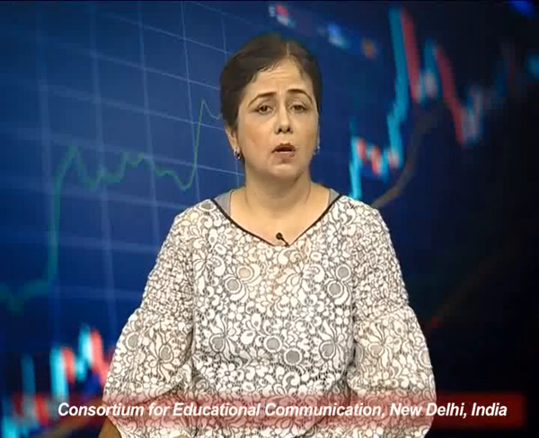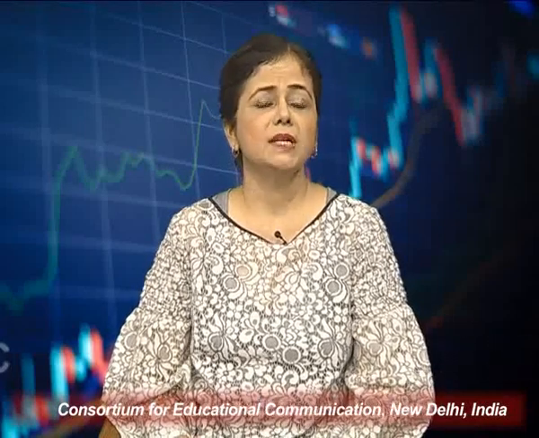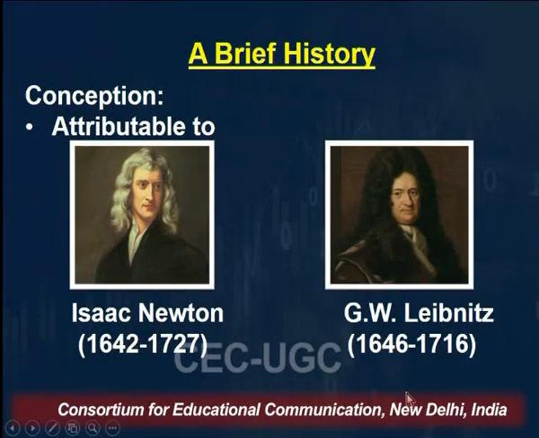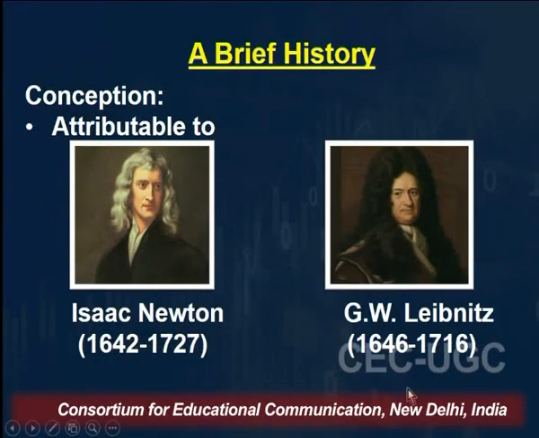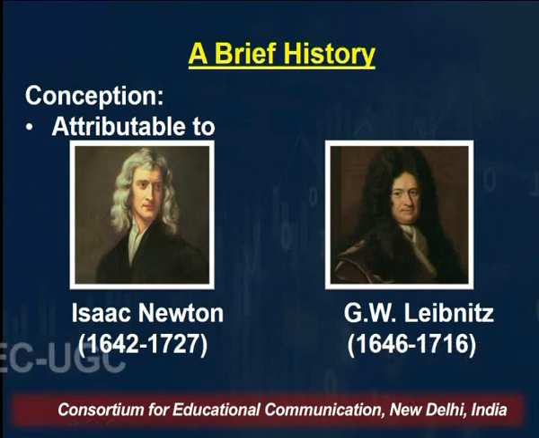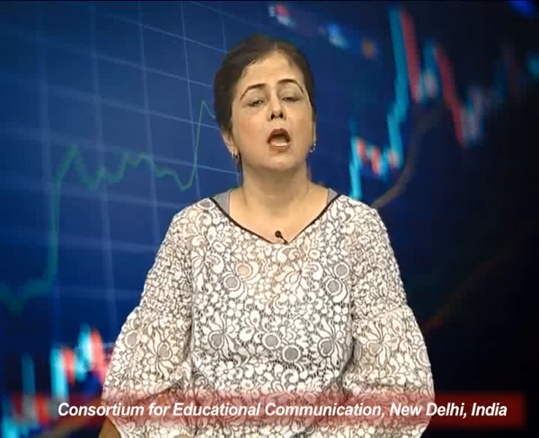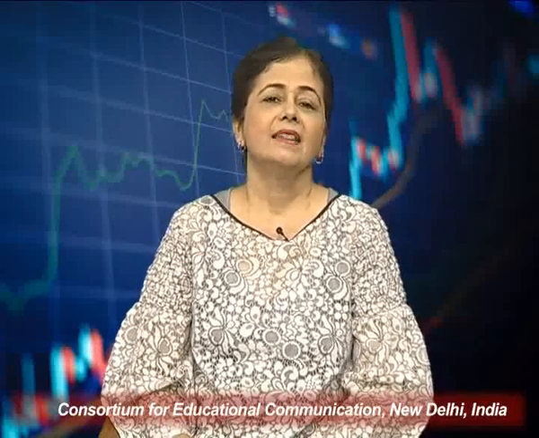So even though both of them, Newton and Leibniz, were contemporaries, you can see that their work goes back to the late 17th century. They were both contemporaries, but they developed these ideas independently of each other. And in fact, a lot of the notation that we use today for calculus, such as the d in the derivative or the integral sign, actually came from Leibniz.